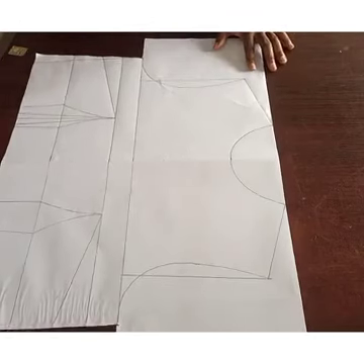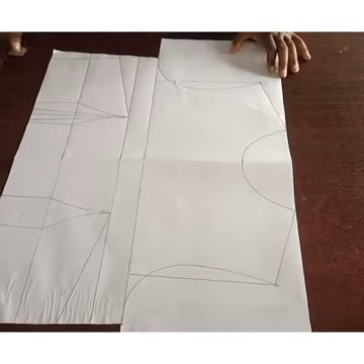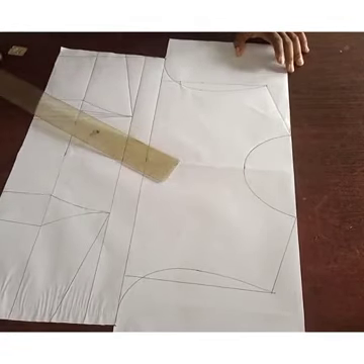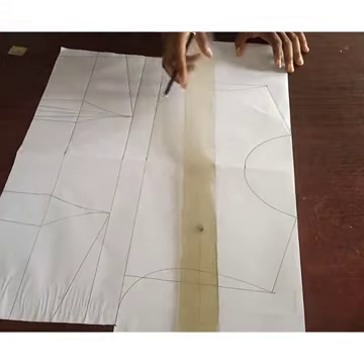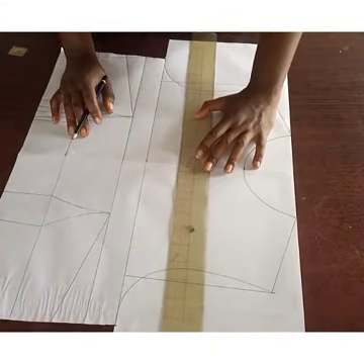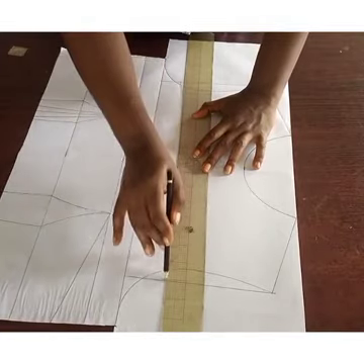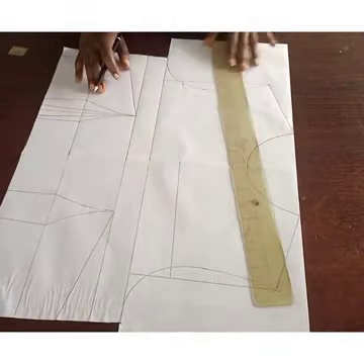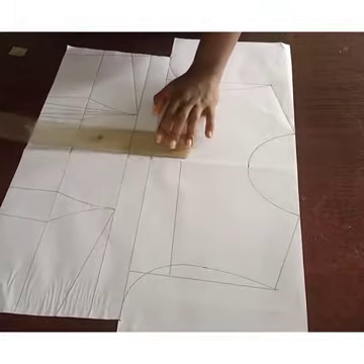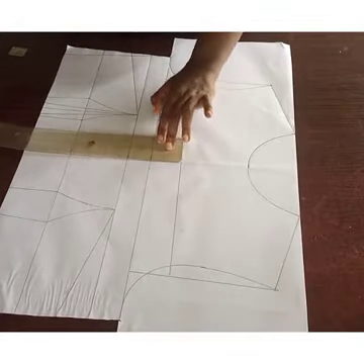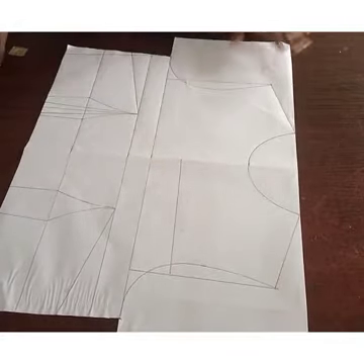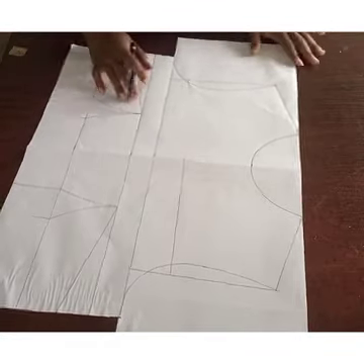Welcome soulmates to the alteration of this bodice. So now that I've opened it up, I'm going to determine where my neckline is going to be. And this is where I want it to be. This is 3.5 above the bust point. That is where I want it to be.